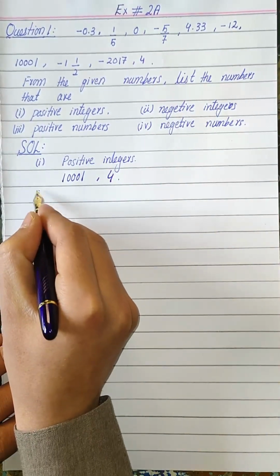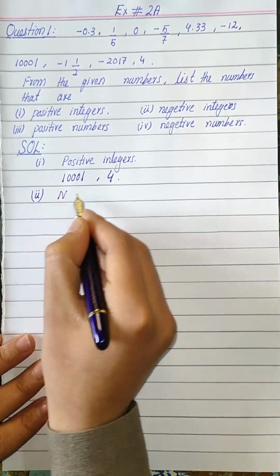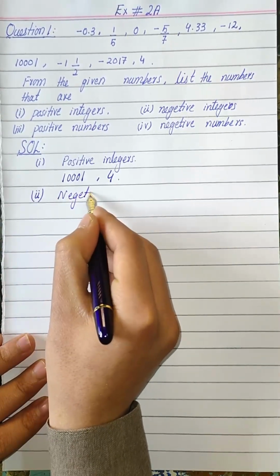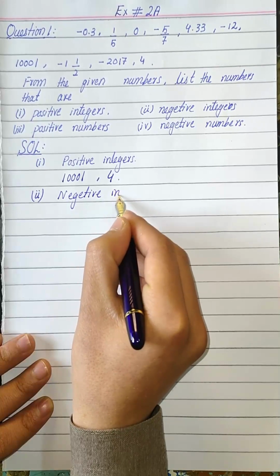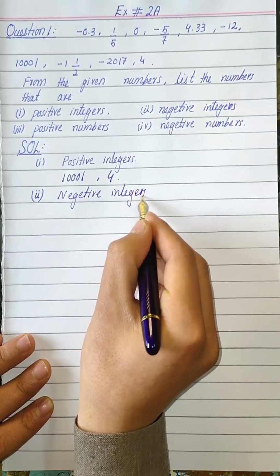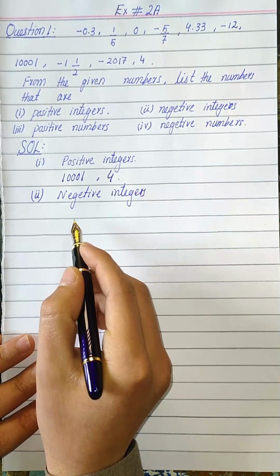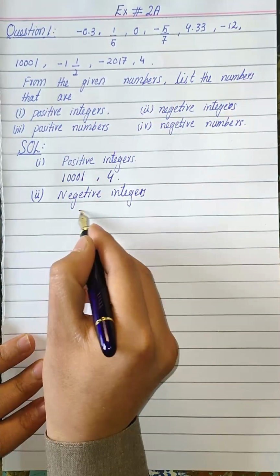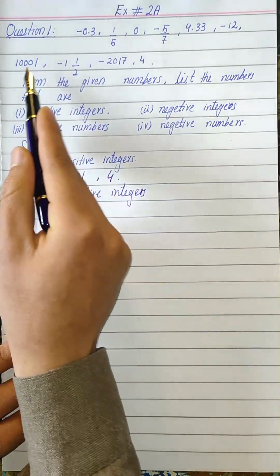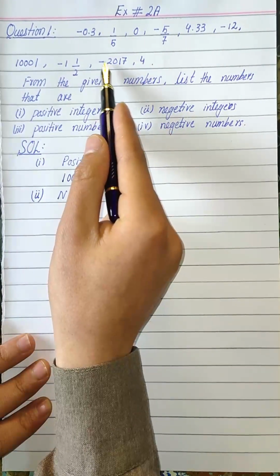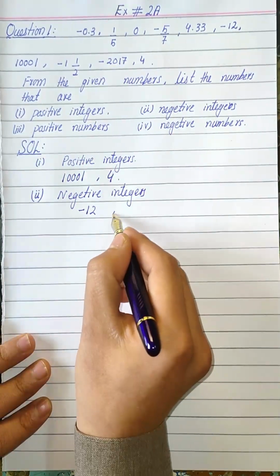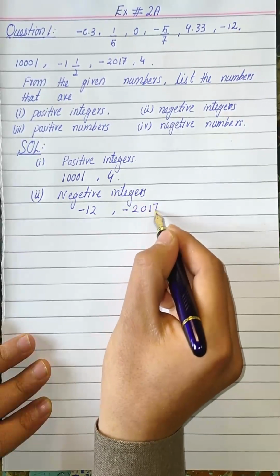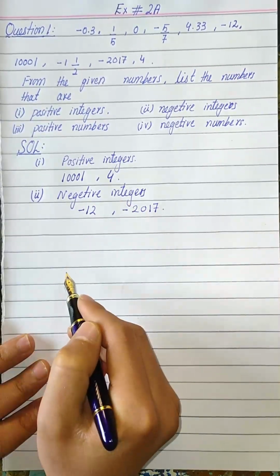And then in part 2 we have to list the negative integers. So the negative integers here are -12 and -2017. So -2017 is also a negative integer.